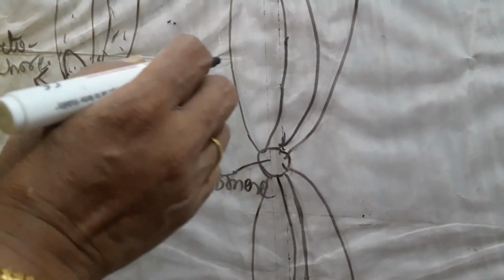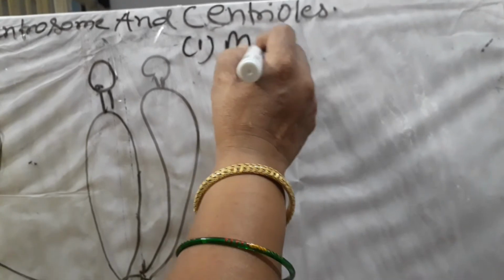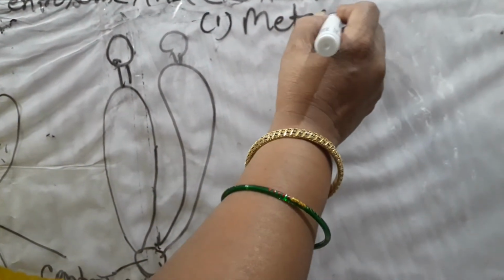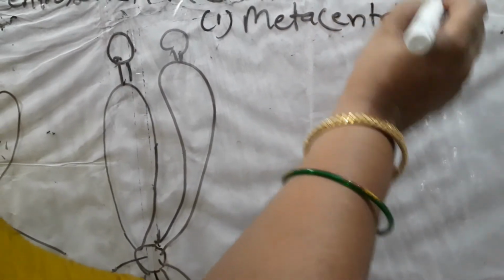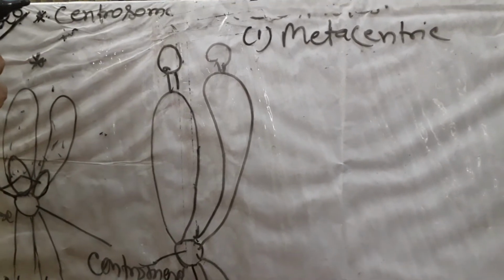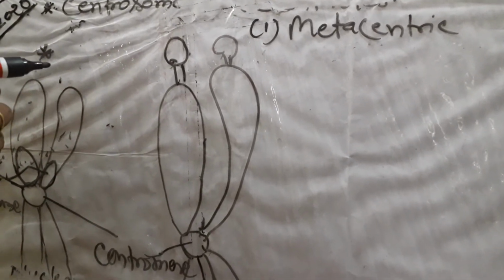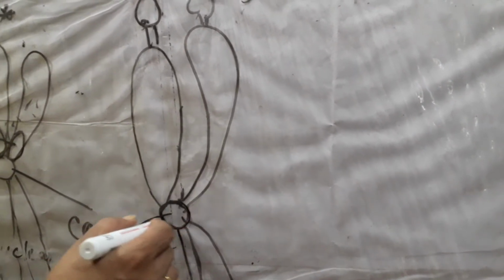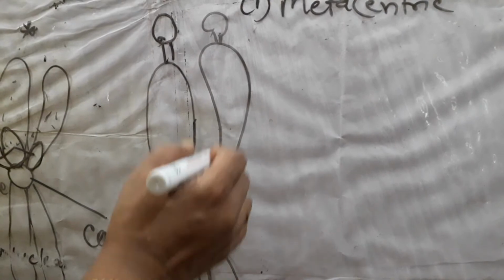First is metacentric, in which the middle centromere forms two equal arms of the chromosome. So these are the structures of metacentric chromosomes, in which the two arms are equal to each other.